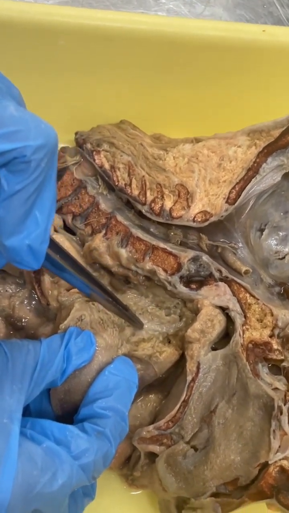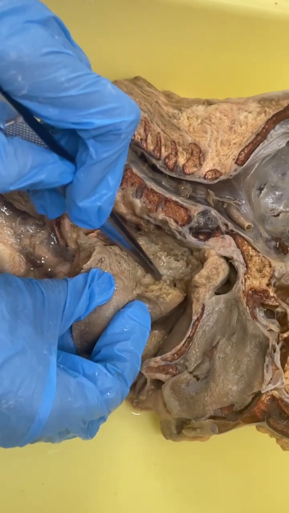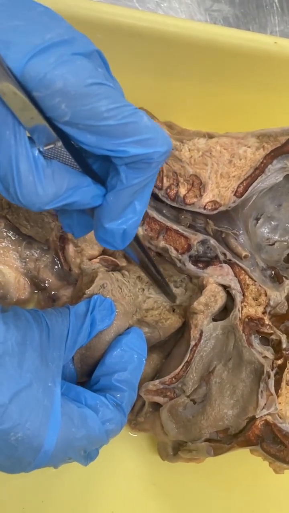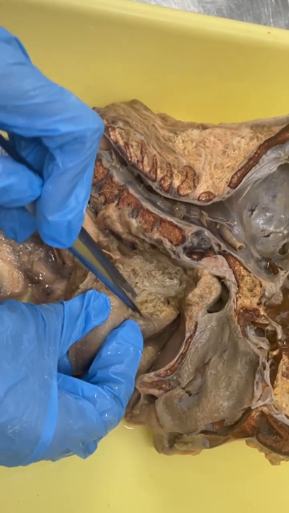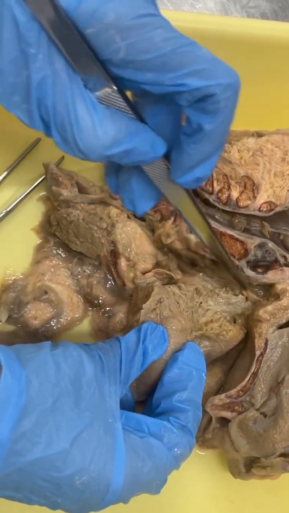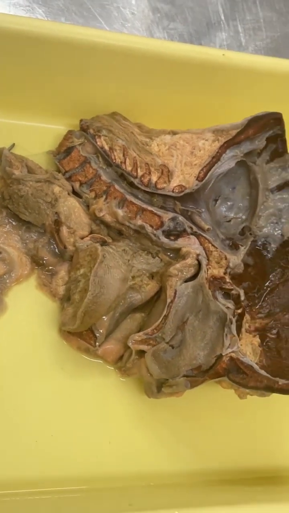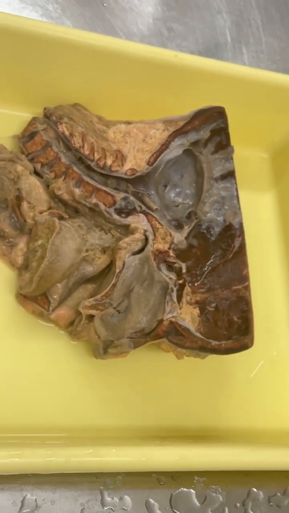It was a palatine tonsil, and we know just in front of it we have palatoglossal arc with palatoglossal muscle, and behind it we would have palatopharyngeal muscle. So they would be here, but you can examine your oral cavity and you will see them.